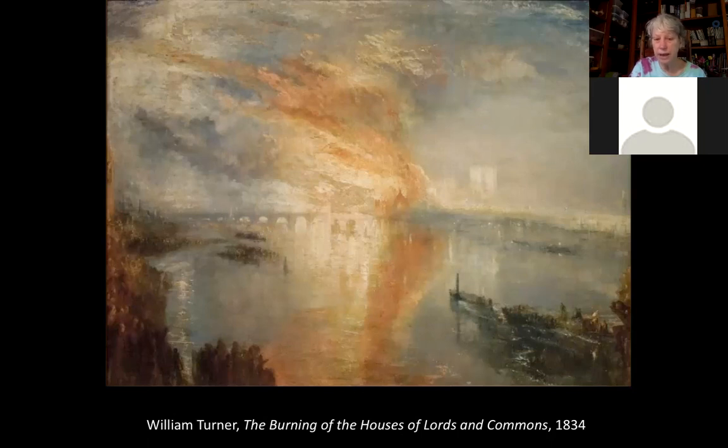Well, he tells you what this is about, the burning of the Houses of Lords and Commons. So Parliament caught on fire in the 19th century. It was a big deal, sort of like 9/11. I don't think it was a terrorist incident, but I'm not really sure. Anyway, Turner was observing this from the other side of the Thames River, and you can sort of see the dome of a building here. It might be St. Paul's, I'm not sure, and a bridge crossing the Thames, and then various boats and things in the river here, and this horrible fire and its reflection in the water. And it is terrifying.